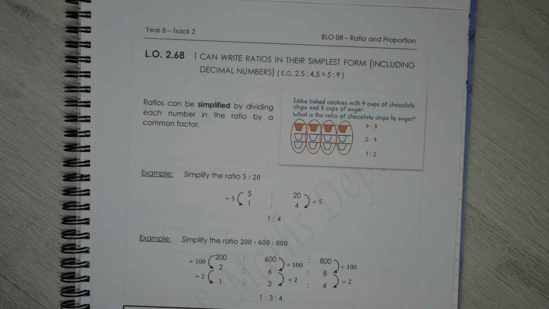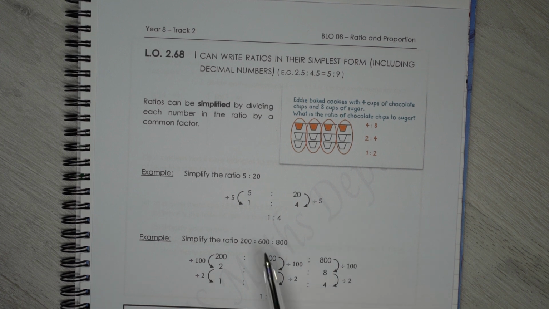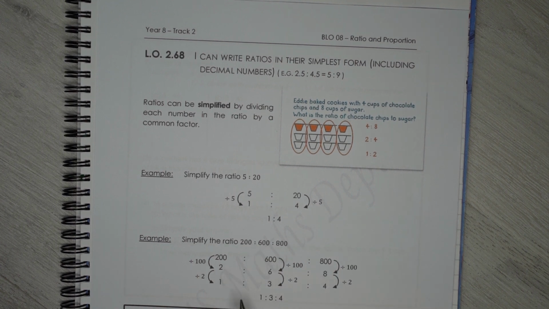During today's lesson we're going to cover learning outcome 2.68, which is simplifying ratios. To simplify ratios we need to use the same method as we did in simplifying fractions. If you remember when we did the topic on fractions, we simplified fractions by finding a common factor and simplifying both the numerator and the denominator. The same applies here. Let's take an example.